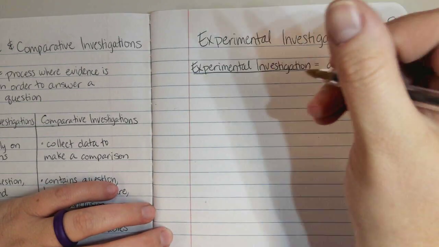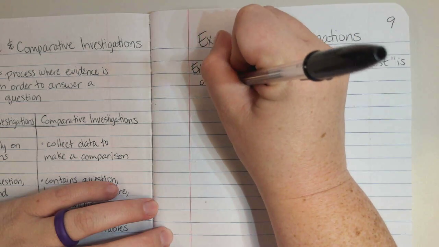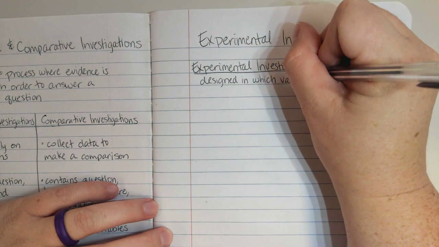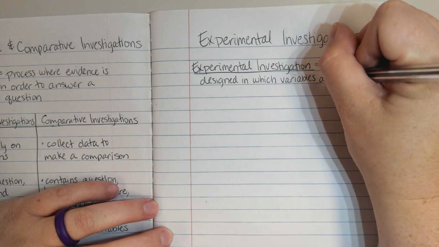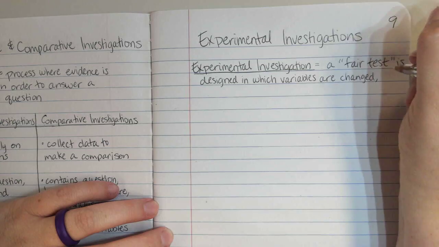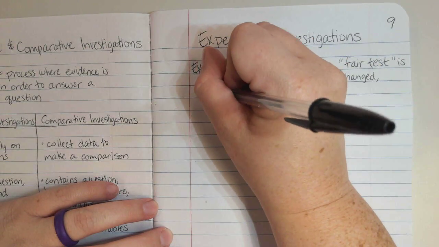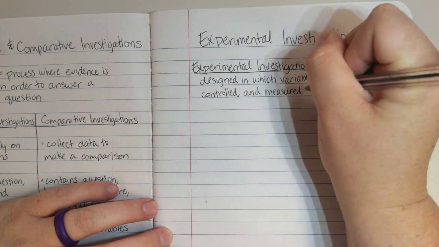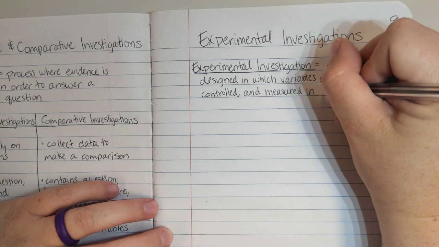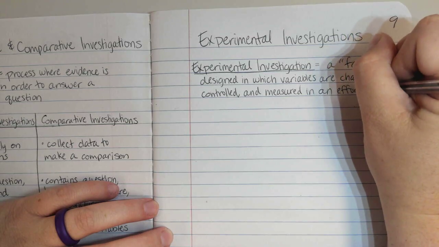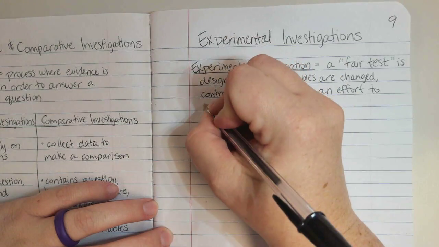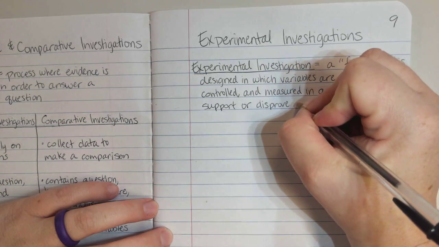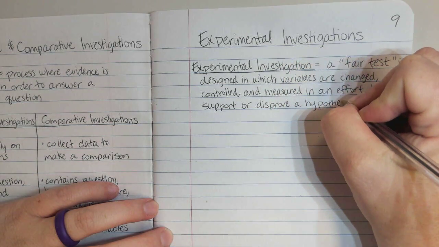It's when a fair test is designed in which variables are changed, controlled, and measured in an effort to support or disprove a hypothesis. Remember, that's our prediction.